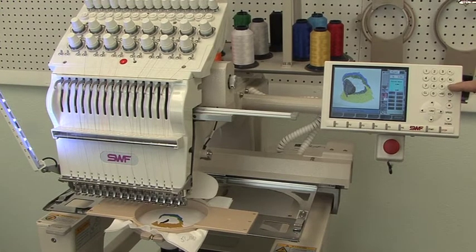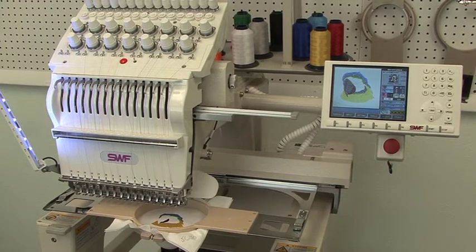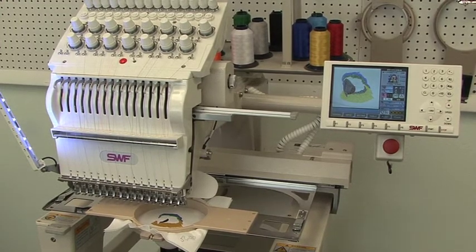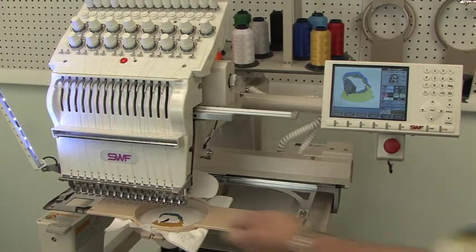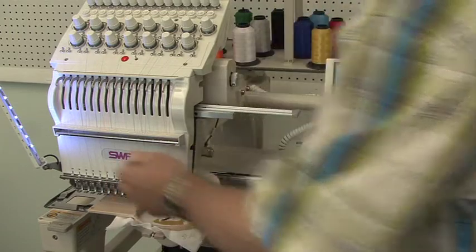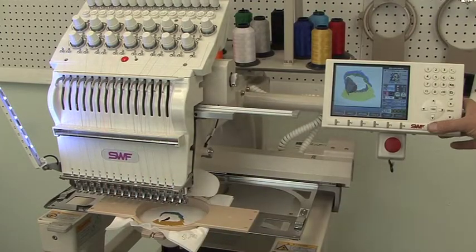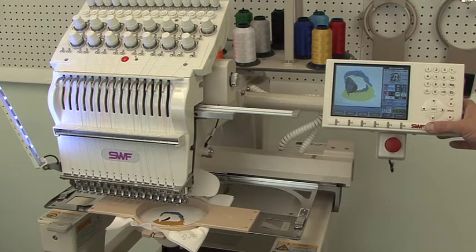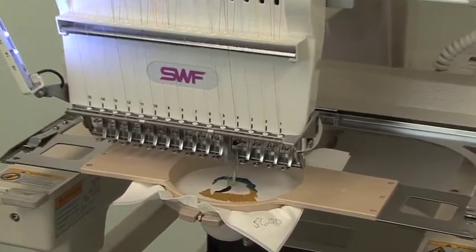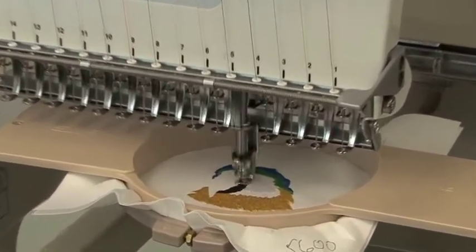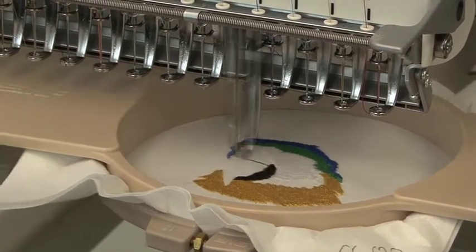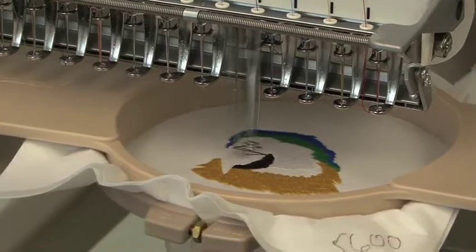Now I hit Escape to come out. Now I notice the black thread has come loose, and that's the one it's going to start sewing. So I'm going to just fix that. We'll just pull it back up into the spring, and now when I press Start, you will see it starts right back where I left off, and I have just repaired that design.